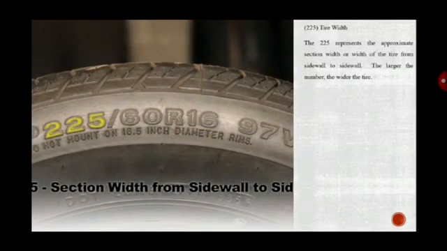Next, 225 is the tire width. The 225 represents the approximate section width, or width of the tire from sidewall to sidewall. The larger the number, the wider the tire.